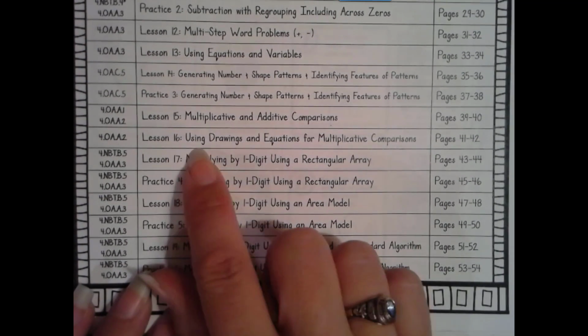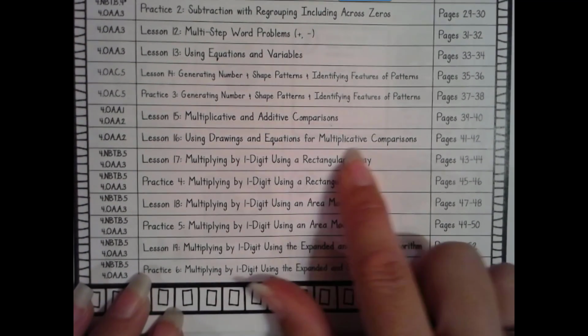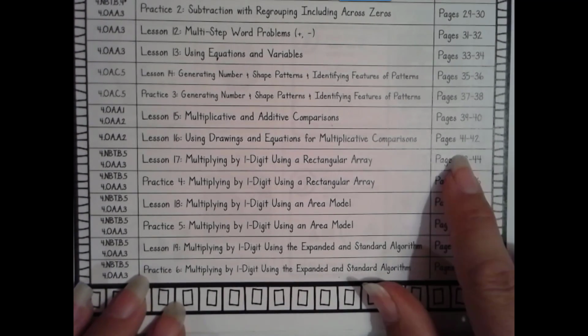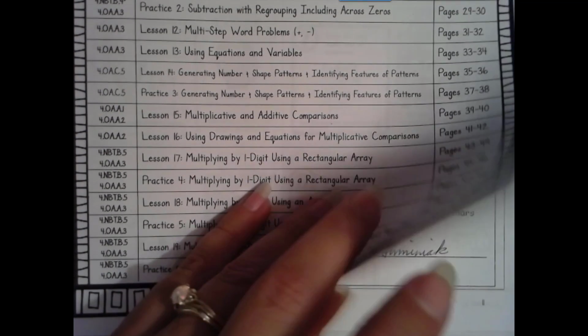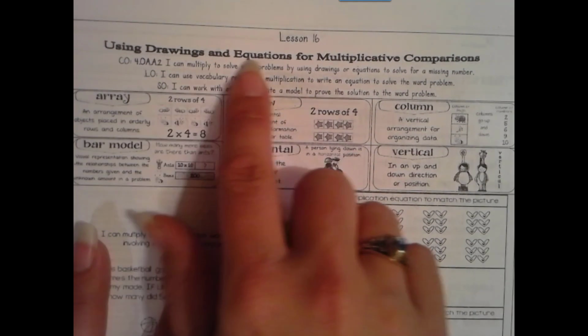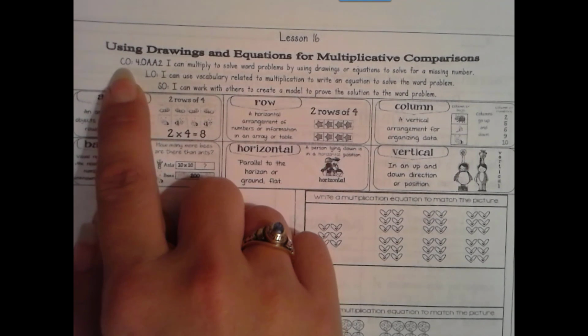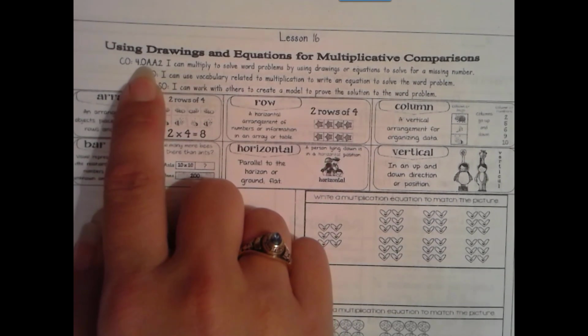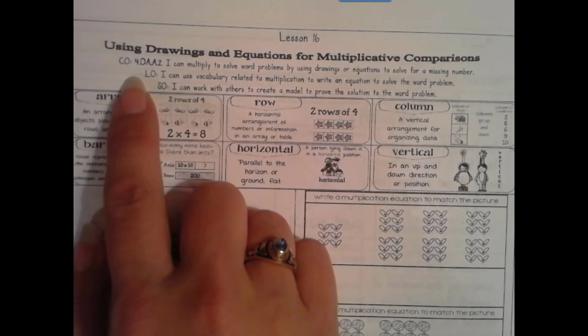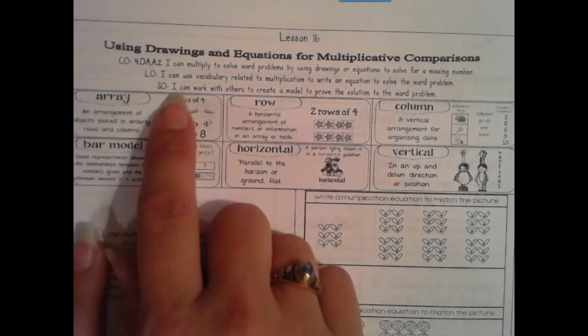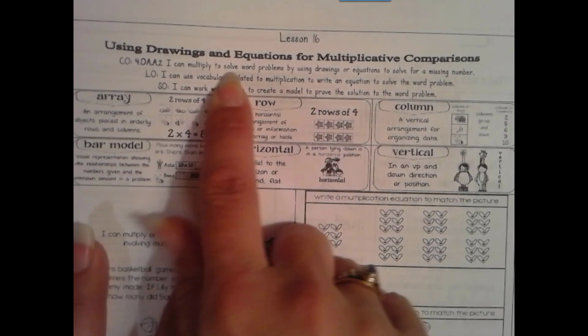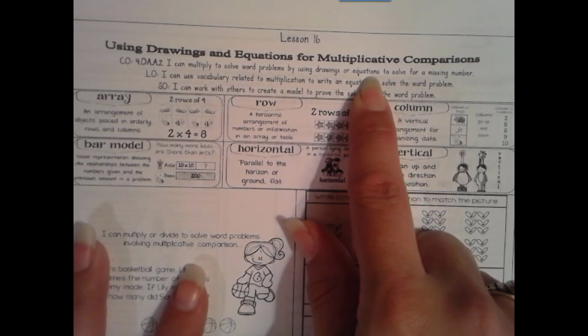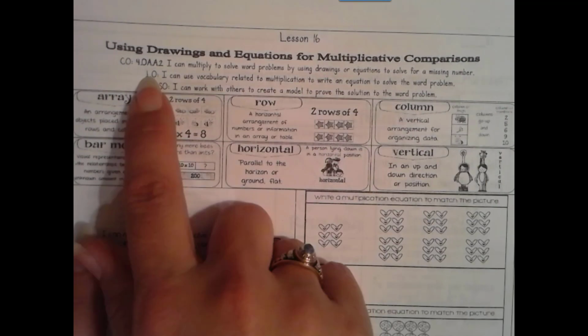Lesson 16, using drawings and equations for multiplicative comparisons, pages 41 and 42. Our content objective, 4.OA.A.2, so that's 4th grade operations and algebraic thinking: I can multiply to solve word problems by using drawings or equations to solve for a missing number.